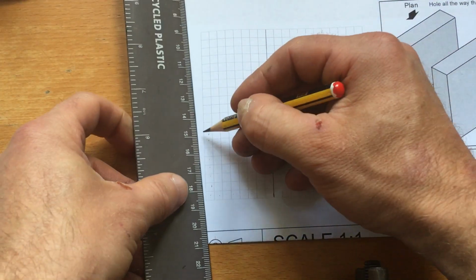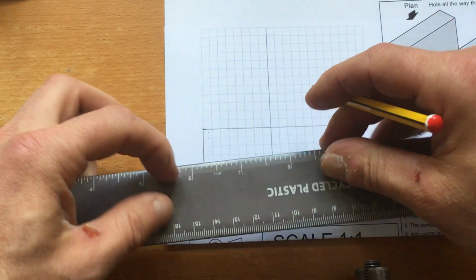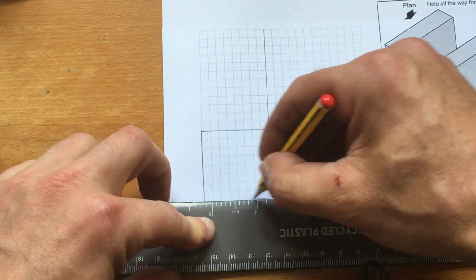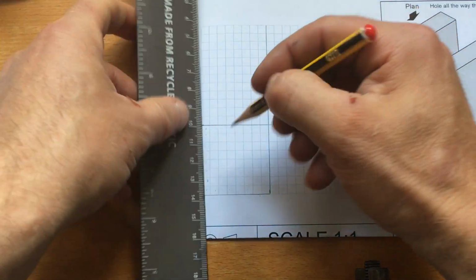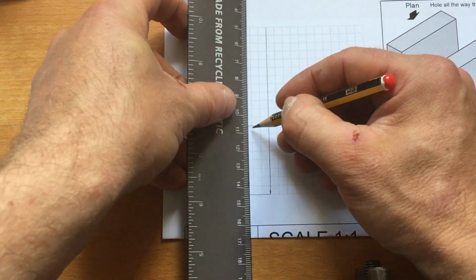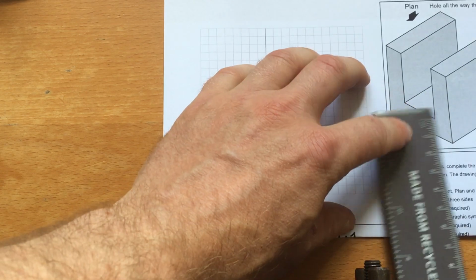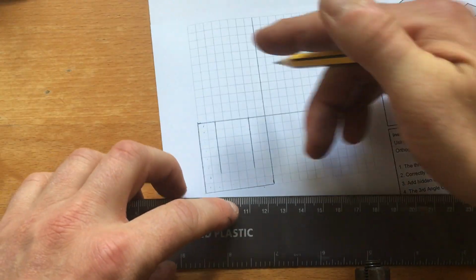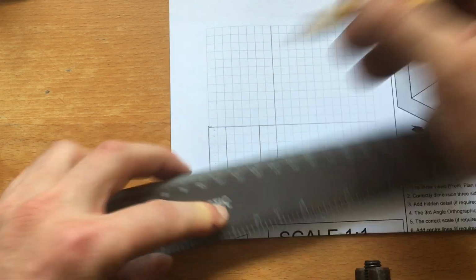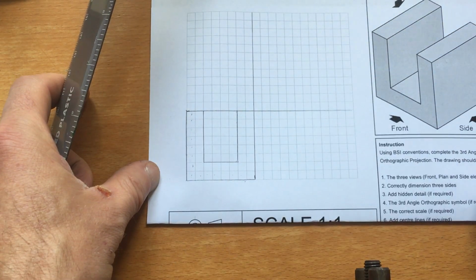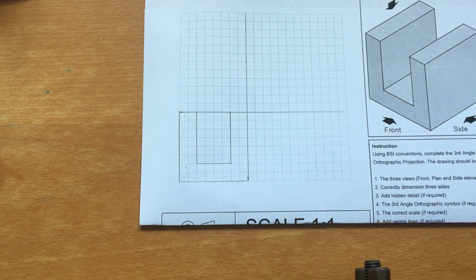And then we know we've got a vertical line here, and we've also got a horizontal line here. The width of the stem, if I measure that, looks like about 1 centimeter, so that's 2 squares. So mark 2 squares on that one. And the base looks to be the same, so if I mark that one 2 squares up, I've now got this U shape here. Just checking, is there any hidden detail in there? I could mark that on now if I wanted to, but there isn't.